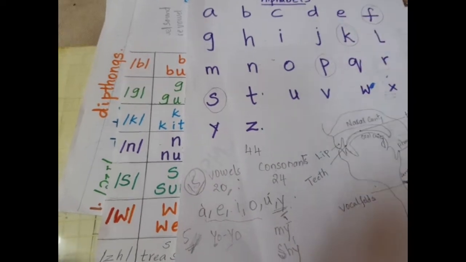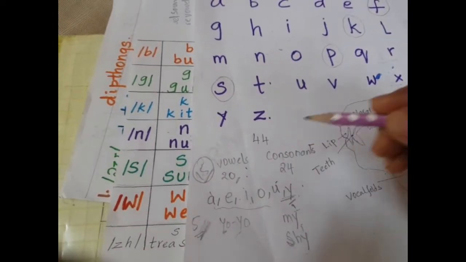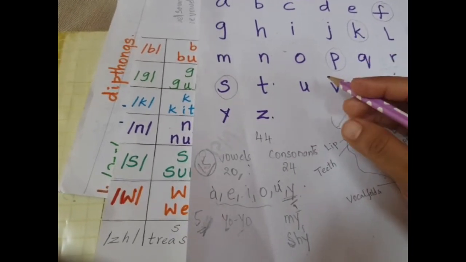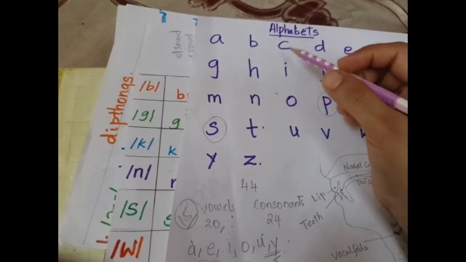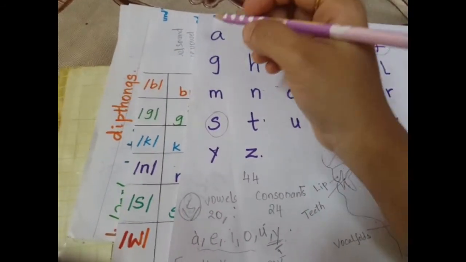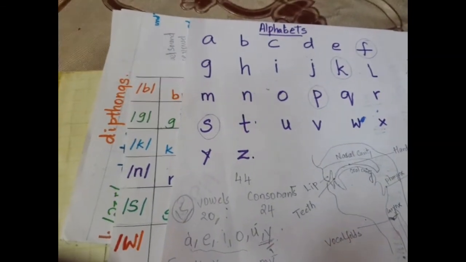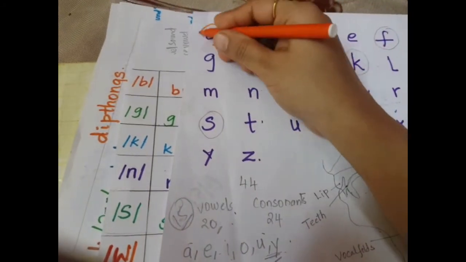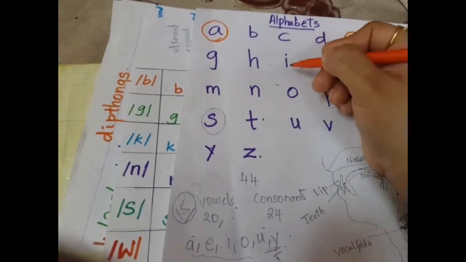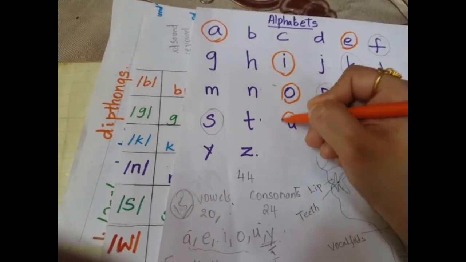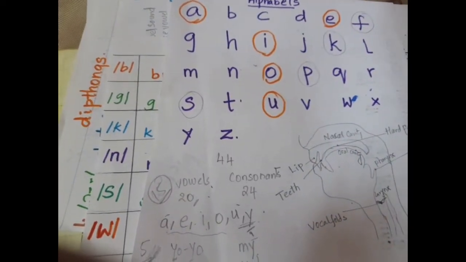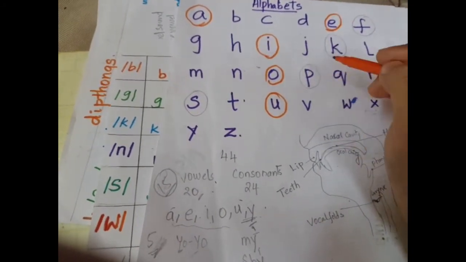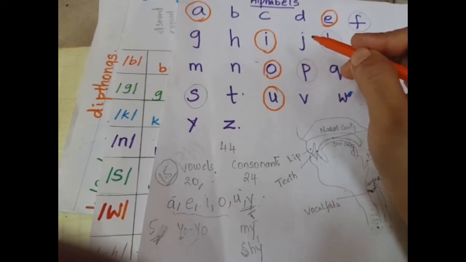Now, before going to the vowels, I'd like to introduce you to the consonant sounds, because they are much simpler compared to the vowels. After you remove the vowels A, E, I, O and U, you are left with 21 consonants. These consonants are divided into voiced and unvoiced.